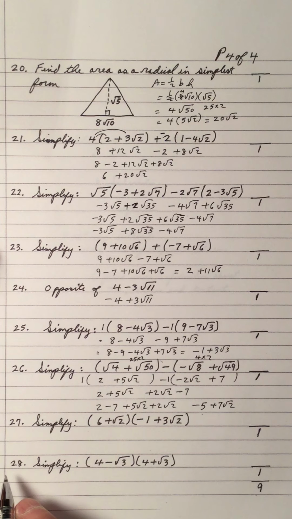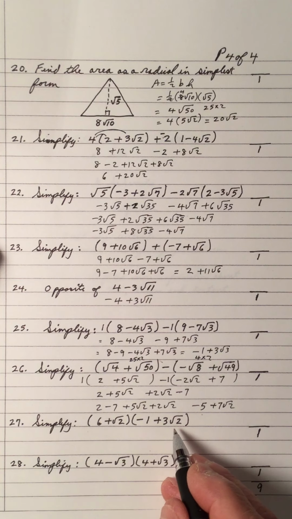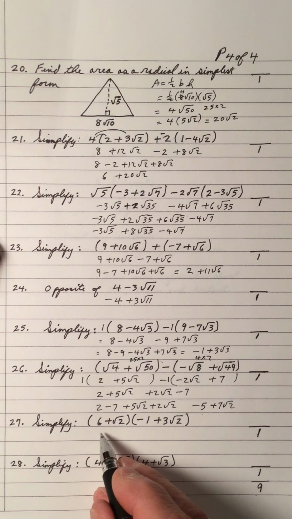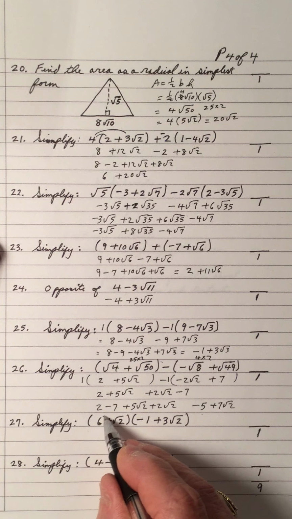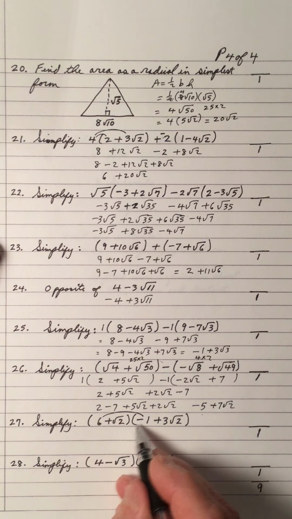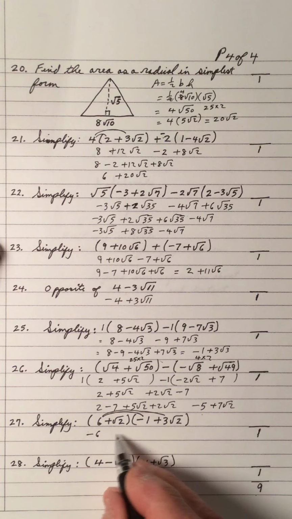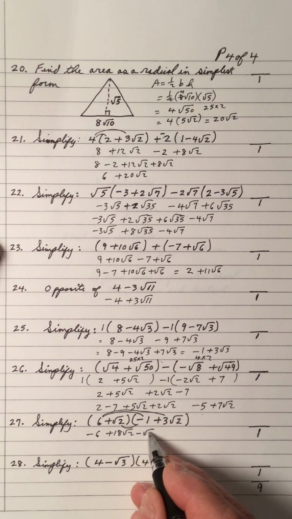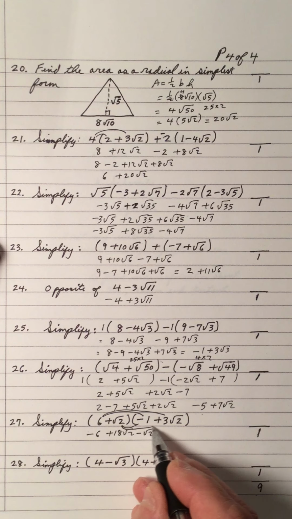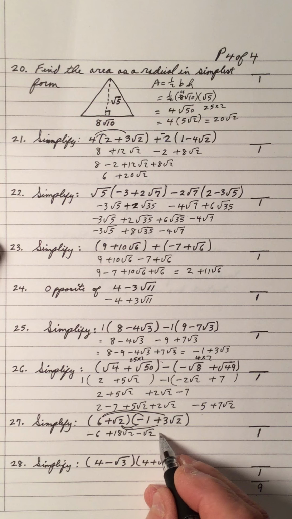And number 27, we're multiplying. So we're multiplying by FOIL as a binomial times a binomial. So the first: 6 times negative 1 is negative 6. 6 times 3 root 2, that's first. Outside is plus 18 root 2. Inside is root 2 times negative 1, a negative root 2. And root 2 times 3 root 2.